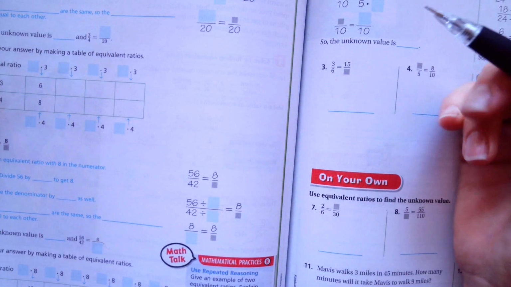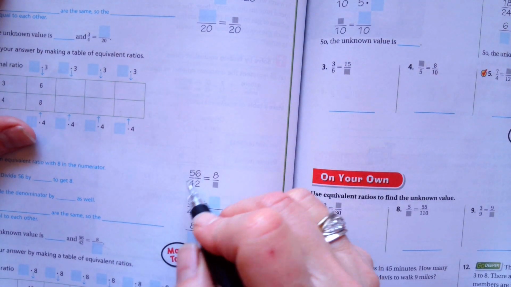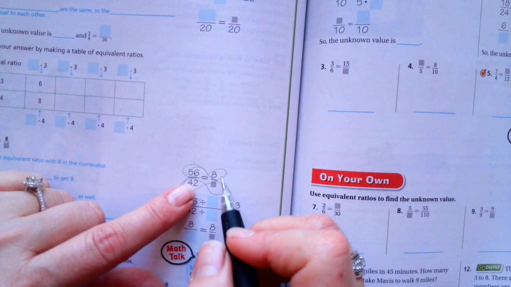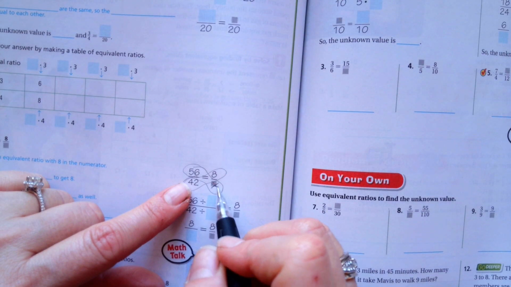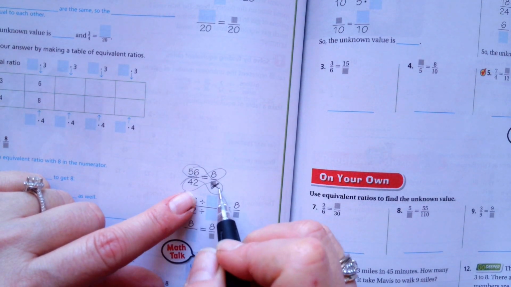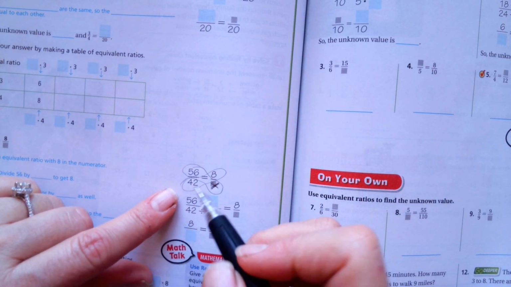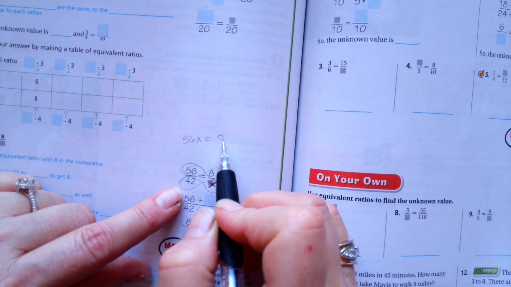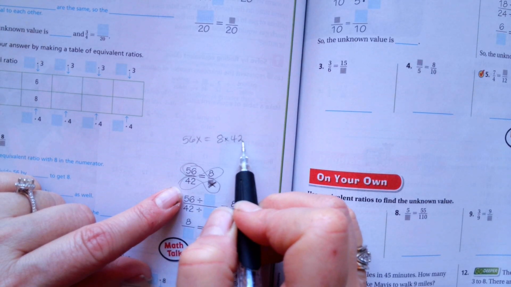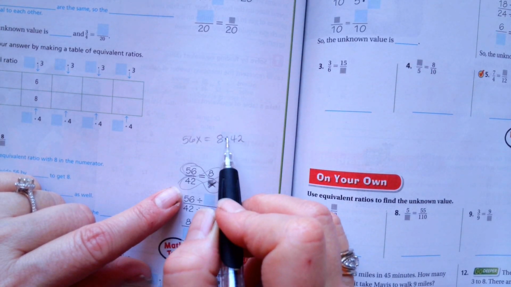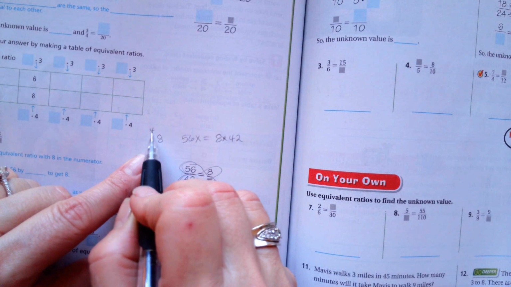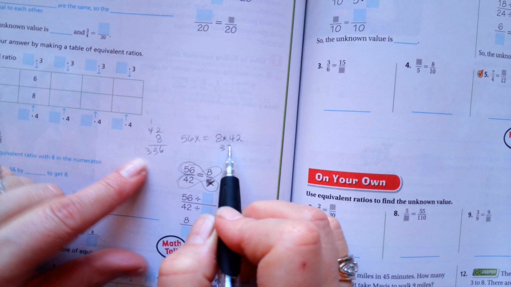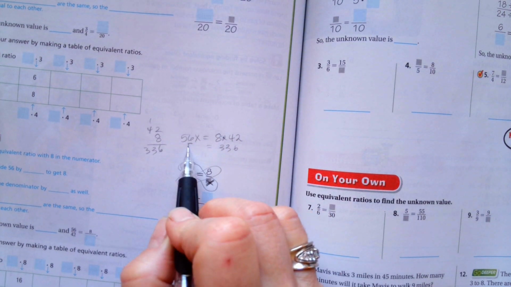Now, a second way you can do it, which is algebra, is you do this cross multiplication. Do you remember that from last year when we did it? So wherever they have a blank, you're going to put an x in, and then you're going to multiply. It's going to become 56x equals 8 times 42. And then you're going to say 8 times 42 is 336, equals 56x.